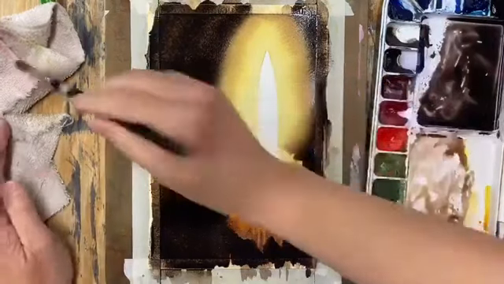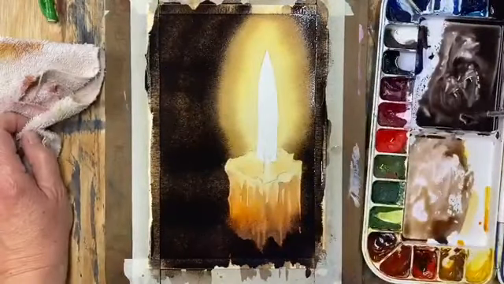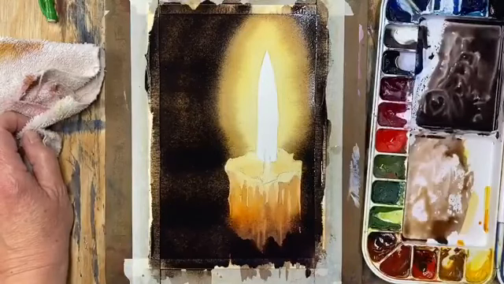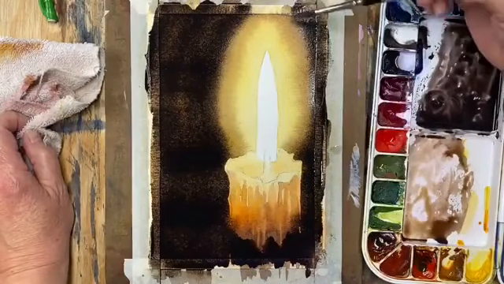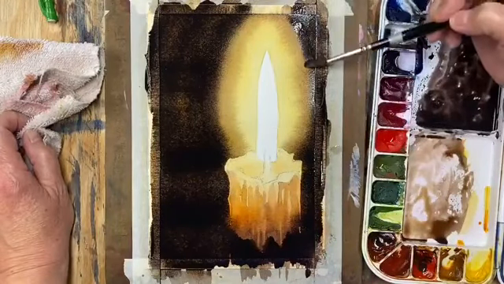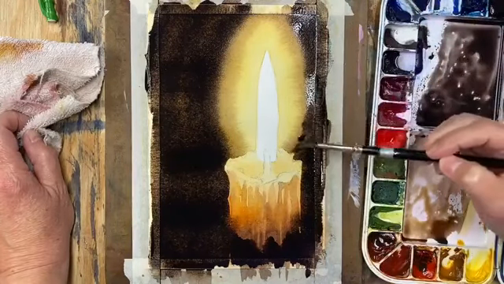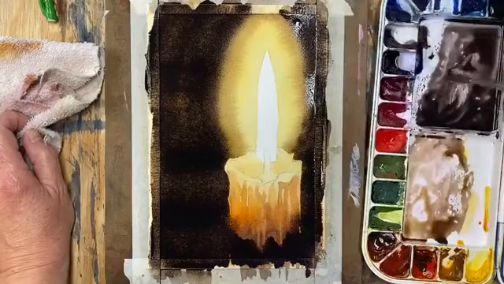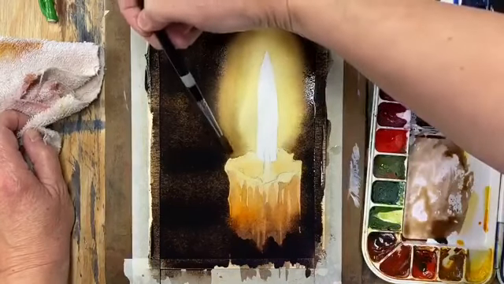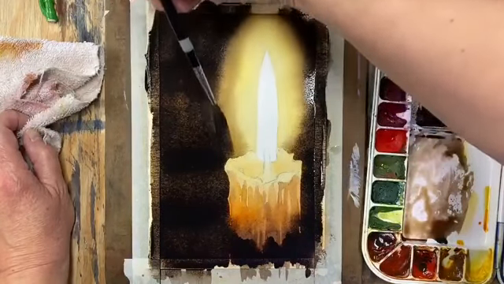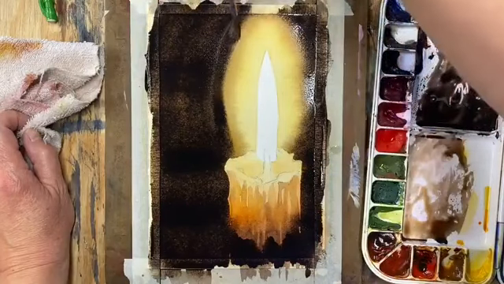I'm dropping down to a smaller brush again, just so I can control my volume of pigment that I'm putting down. I want to get close to this glowing edge, but I don't want to lose it. So I've got to control the amount that I'm putting down.